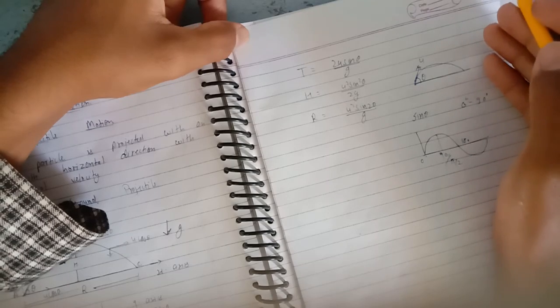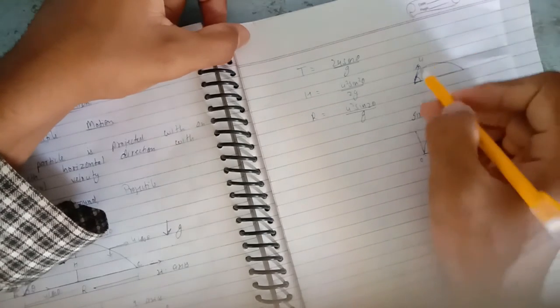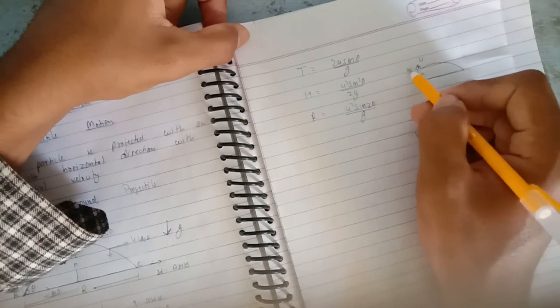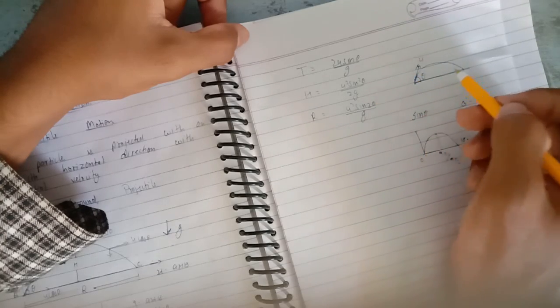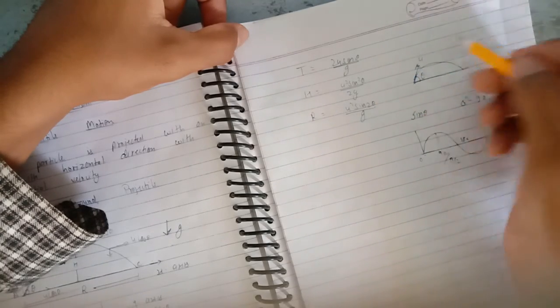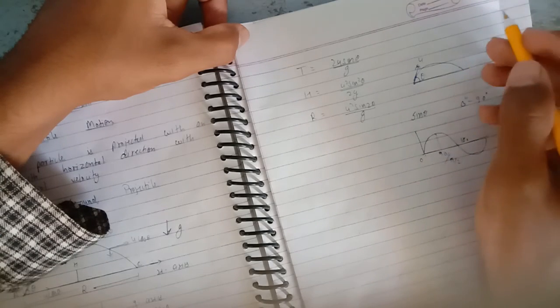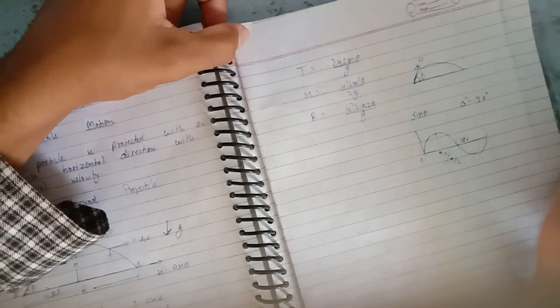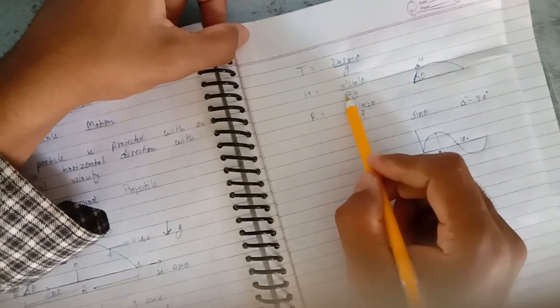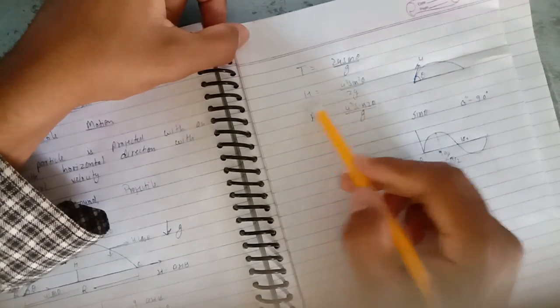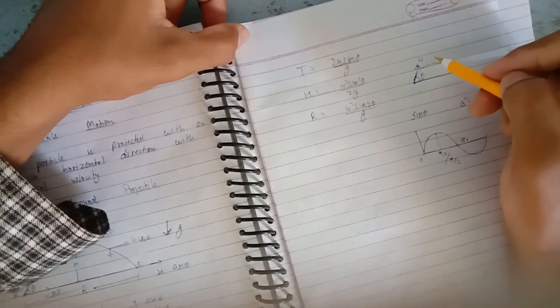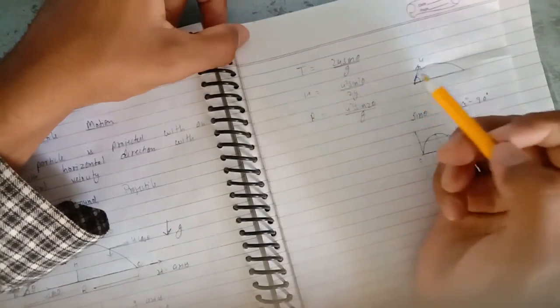After 90 degree, if we increase theta more, the time of flight decreases. This is also the same for maximum height. If we increase theta, sin theta increases, so maximum height increases.